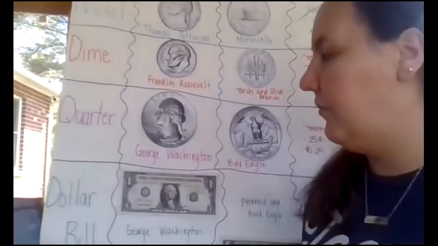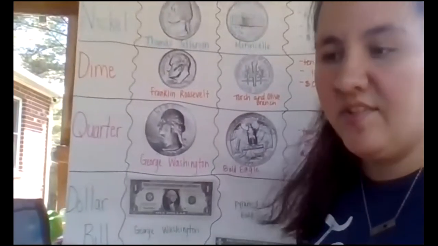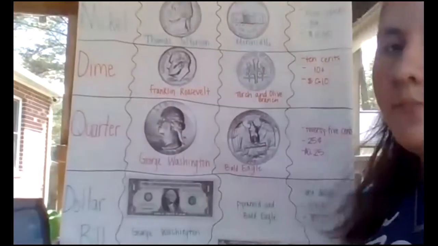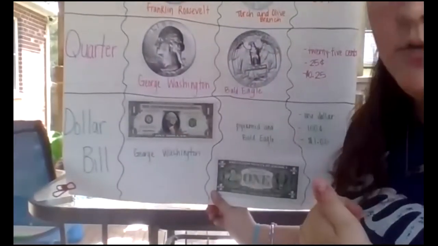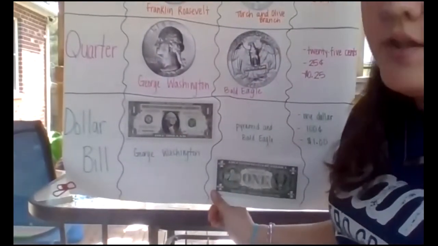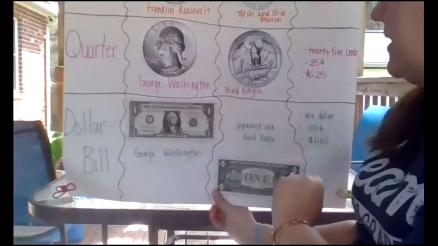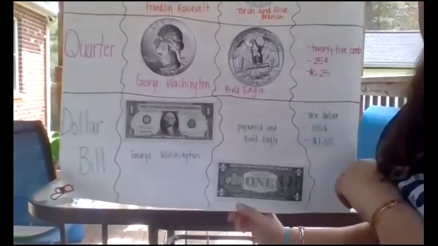25 cents. Beautiful. A quarter's worth 25 cents. Okay, the last thing Miss Dailey put on her chart on the bottom here is a $1 bill. It's not a coin, but it is money that we use. So it is a $1 bill. It has George Washington on the front.